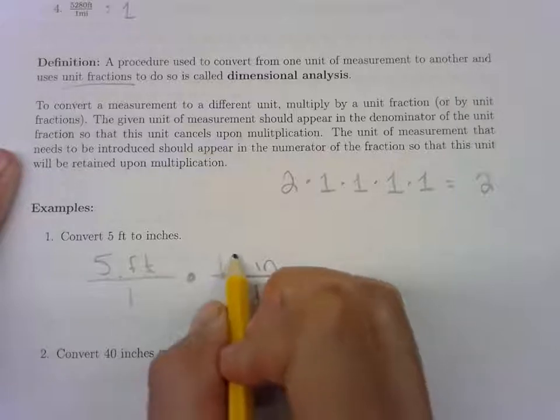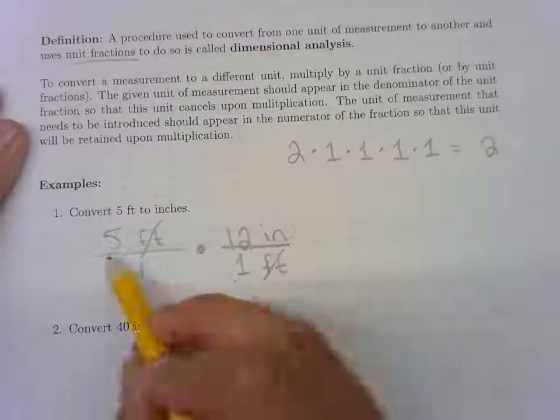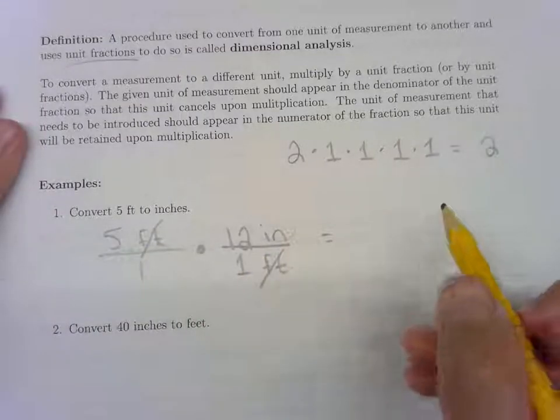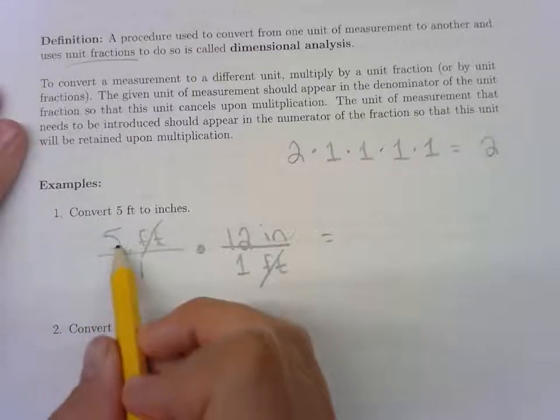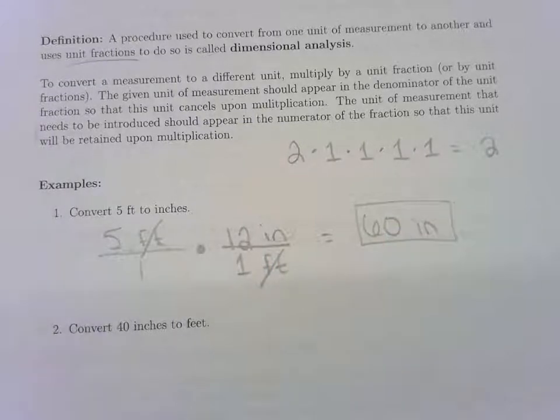You've memorized that 12 inches is the same as 1 foot. So feet cancel, inches will stay. When you multiply fractions, you multiply the top and you multiply the bottom. This should be 60, and the unit we're left with is inches.